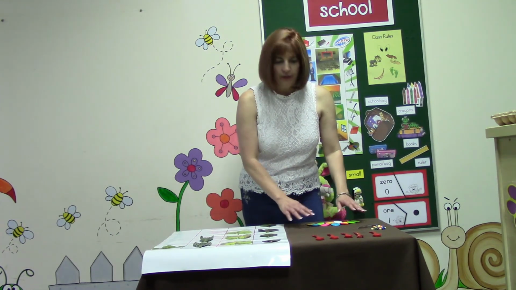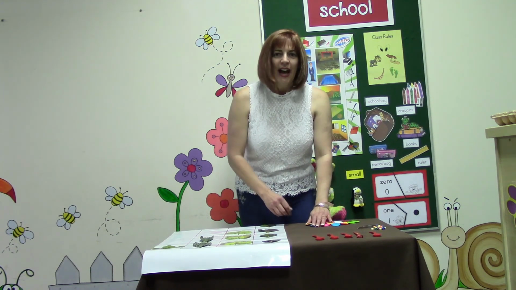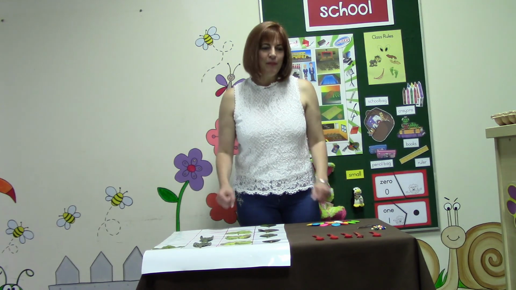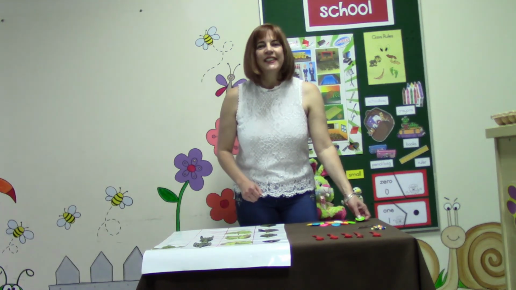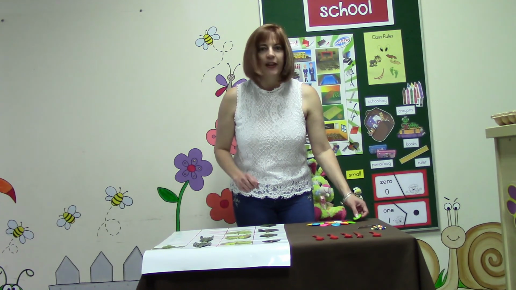Right, parents and teachers, what can we do to improve our visual discrimination skills? We can start with the very basics by letting our children sort objects, like sorting different kinds of buttons. You know, we all have buttons somewhere in our home. Collect them, let the children sort them according to color or according to shape. This is also very, very good for color recognition.